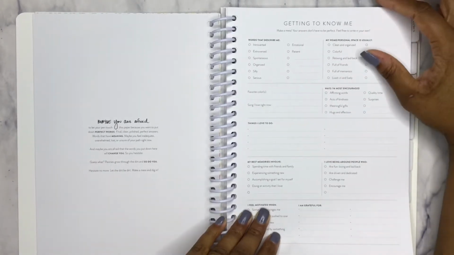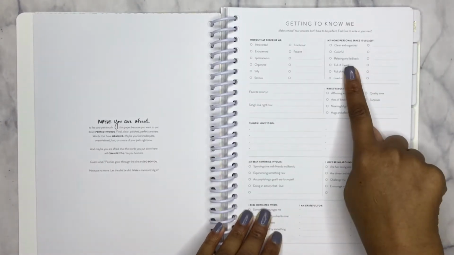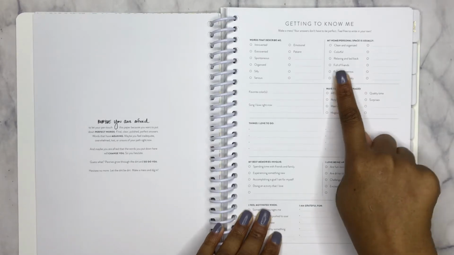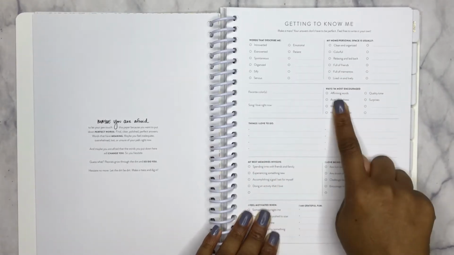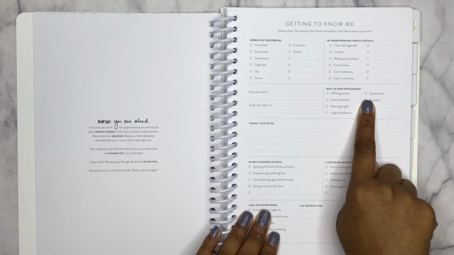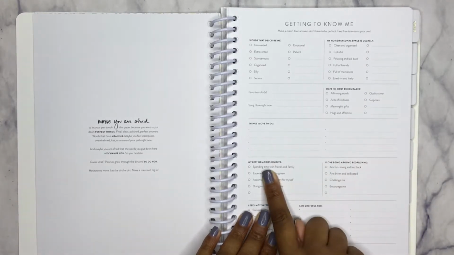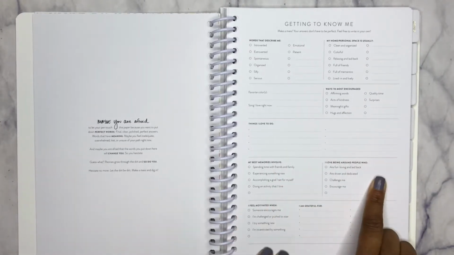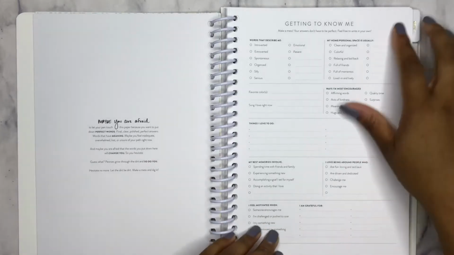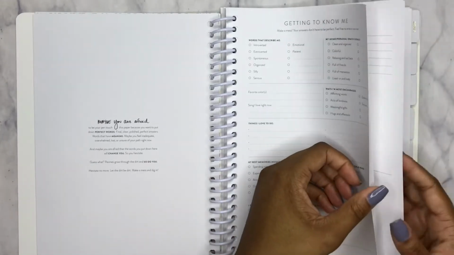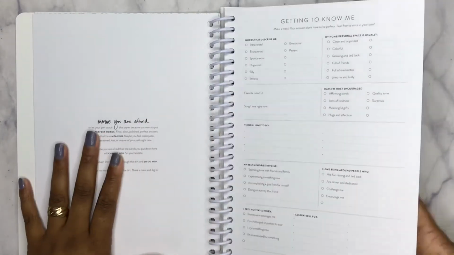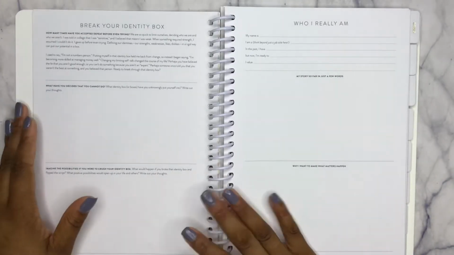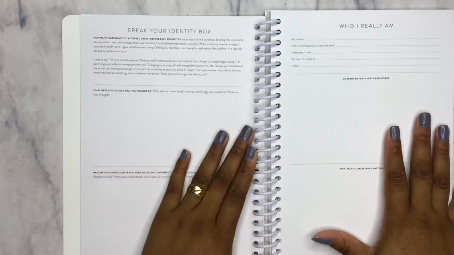And it says get to know me, words that describe me. My home and personal space, ways I'm most encouraged, things I love to do, my best memories. I love being around people who I feel motivated with and I'm grateful for. These are some really good thought-provoking pages.